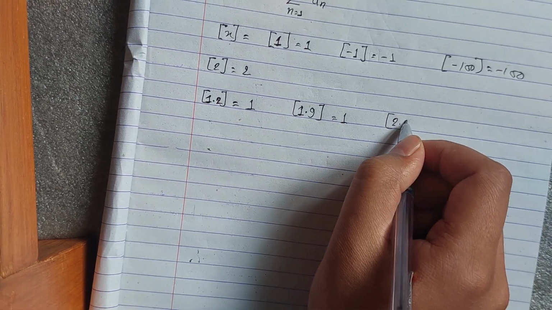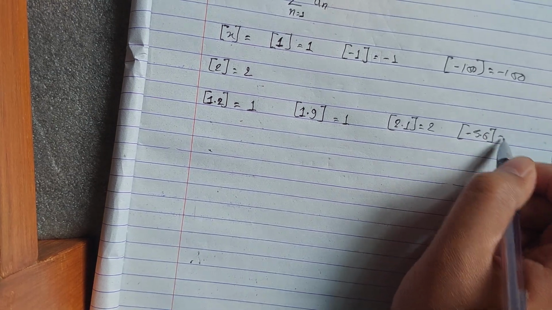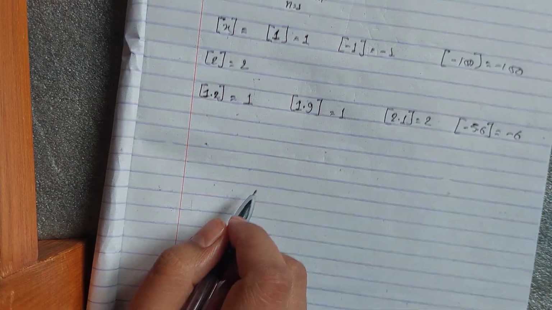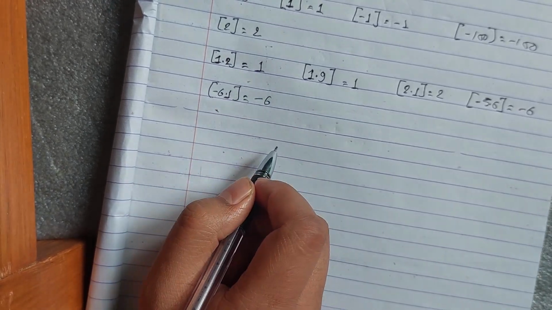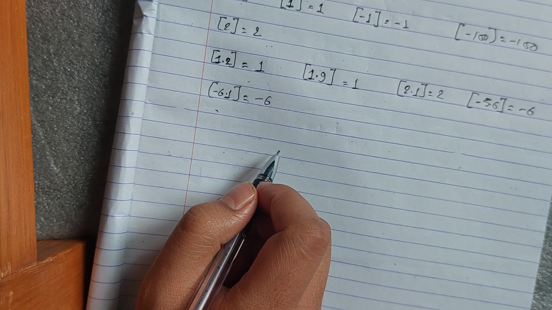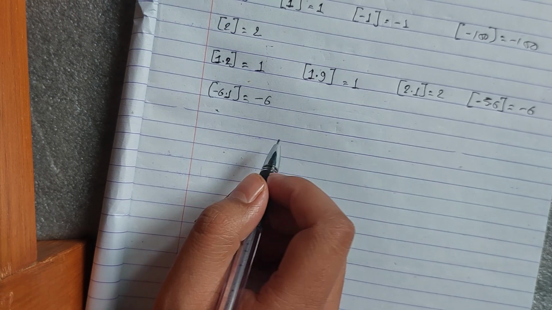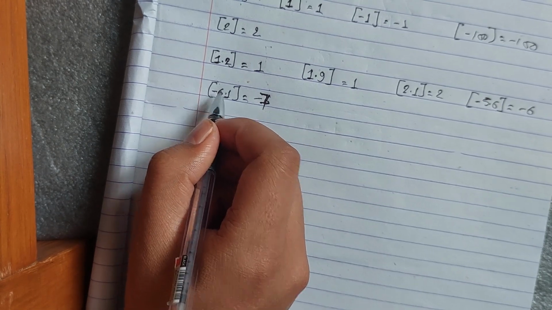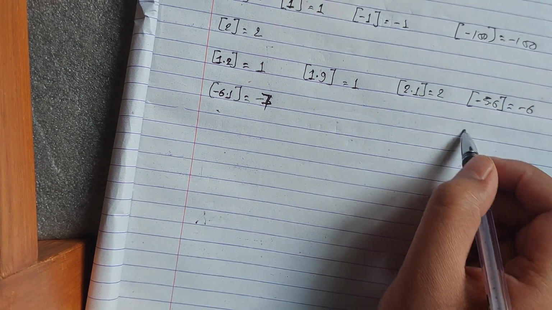If we go for 2.1, it gives 2. For minus 5.6, the just smaller integer is minus 6. For minus 6.1, the integer just smaller than minus 6.1 is minus 7.